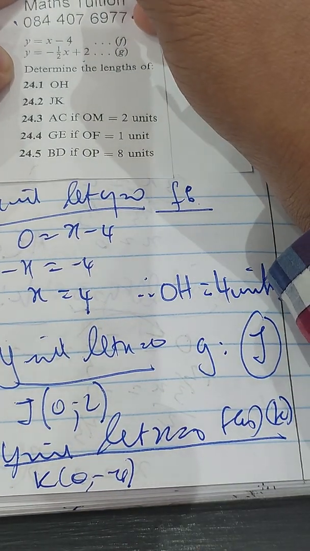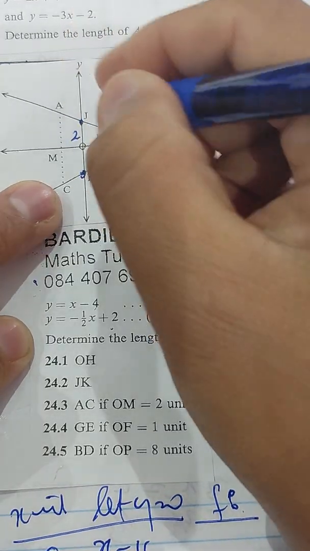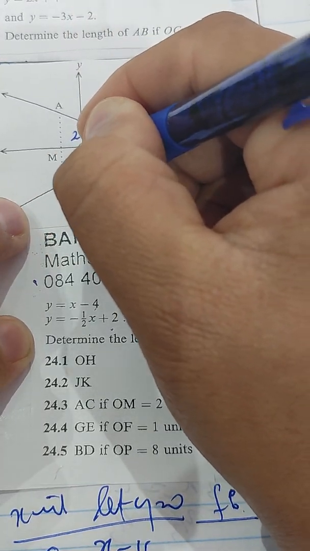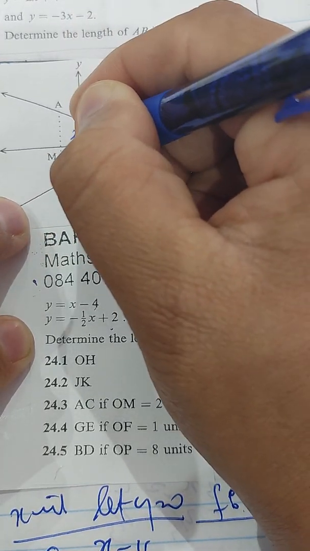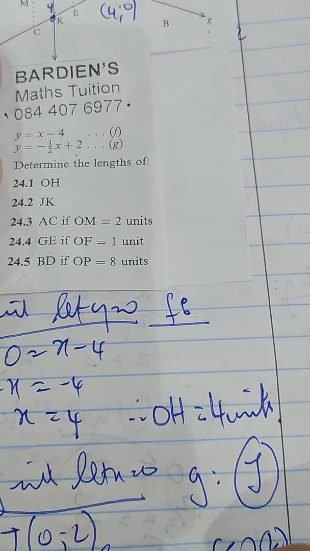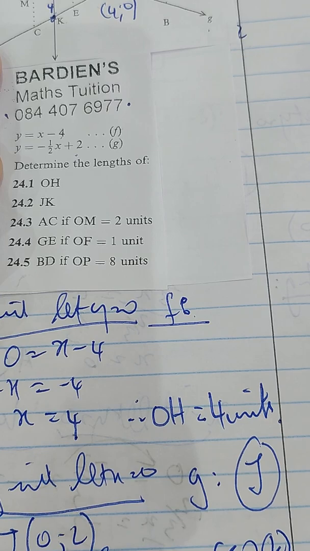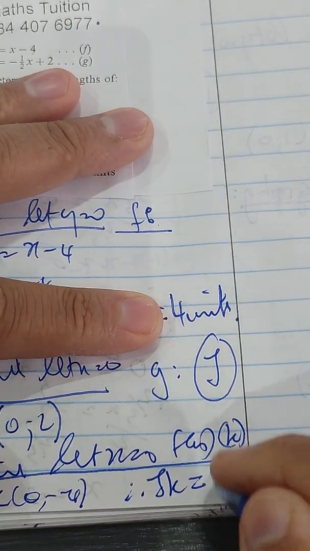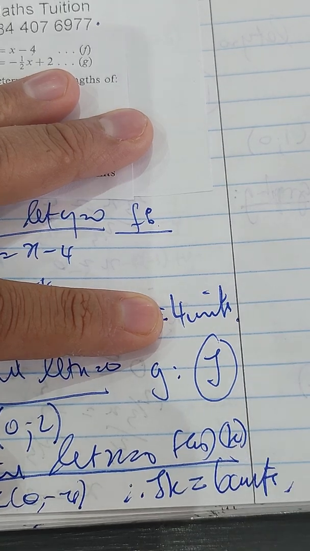So what is the length? If that is negative 4 from there down, that's 0 and negative 4. So that's going to give you 4 units. So therefore JK is going to be 2 plus 4, which is 6 units. Okay.